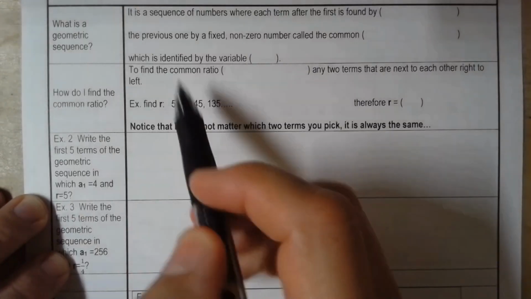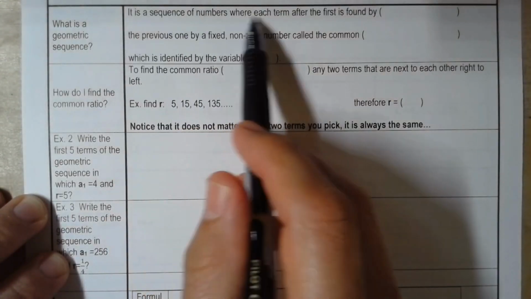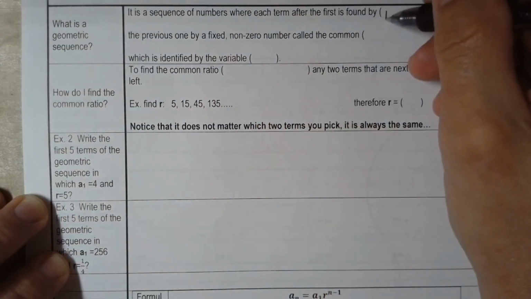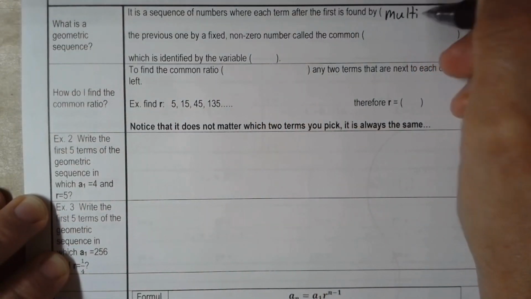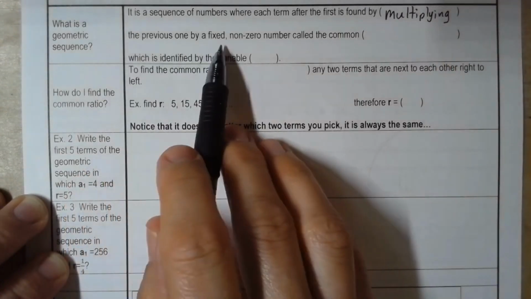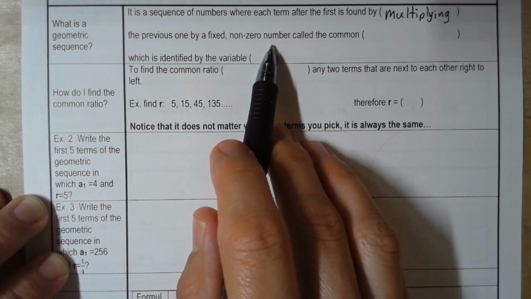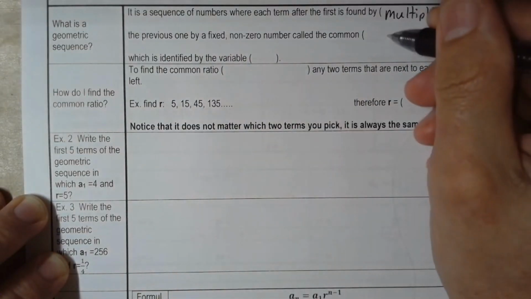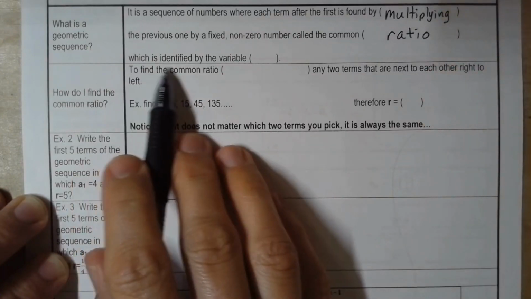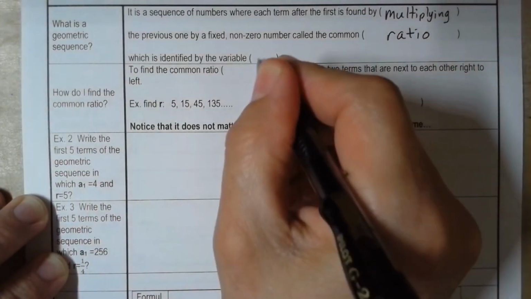Now notice that's our question on the left, and on the right we have a formal definition. So we're going to fill that in. When we talk about a geometric sequence, it is a sequence of numbers where each term after the first is found by multiplying the previous one by a fixed non-zero number called the common ratio, which is identified by the variable r.